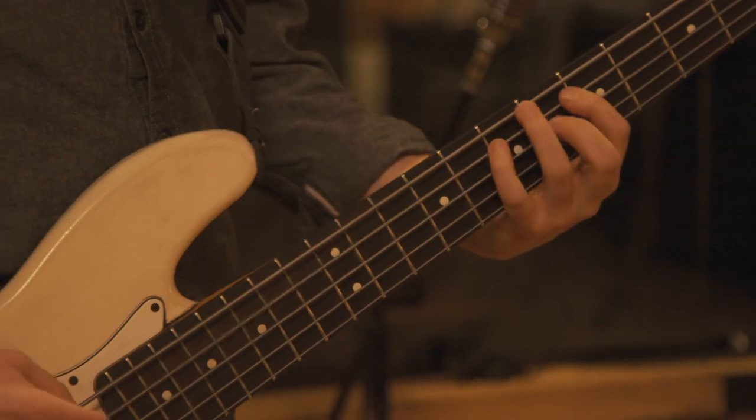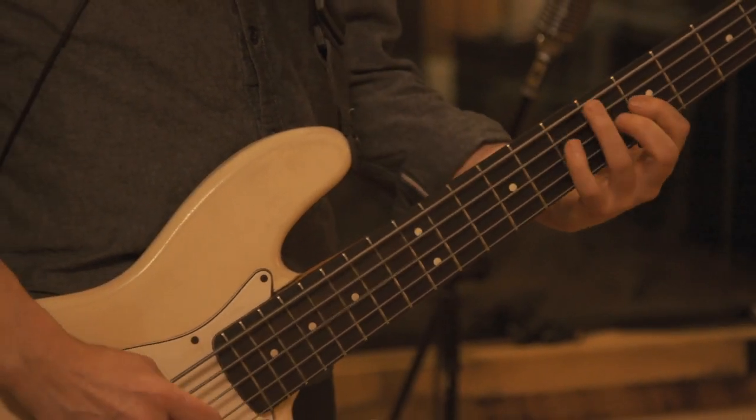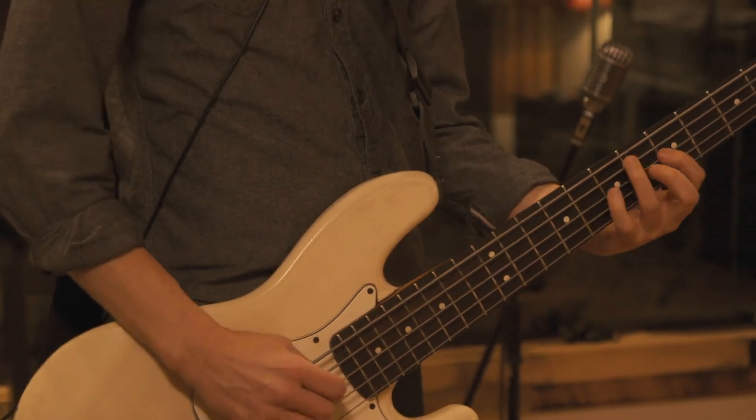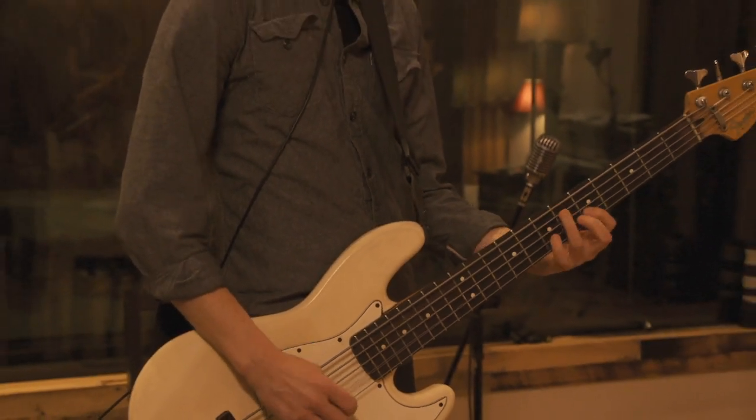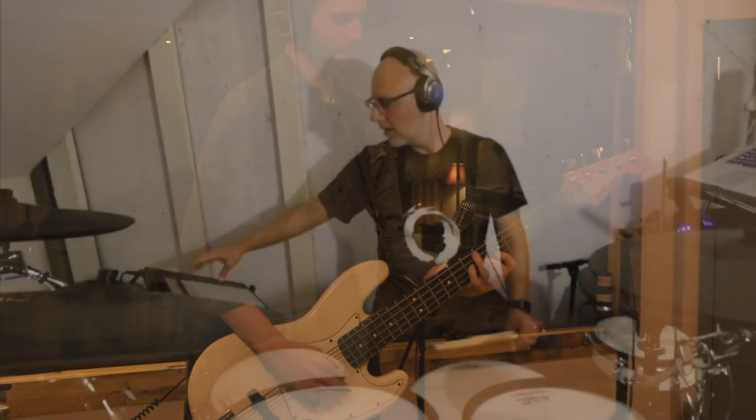So with this line, the notes that caught my ear the most were the first four eighth notes. Do, do, do, do. And I'll play that for you with the drums taken out. So I wanted to create a beat that emphasized those notes.